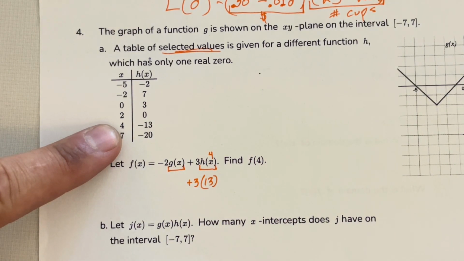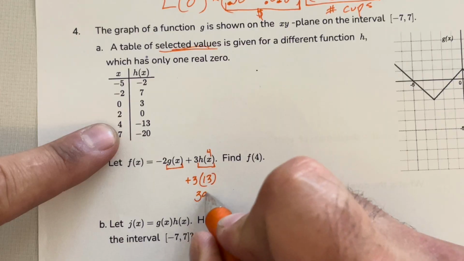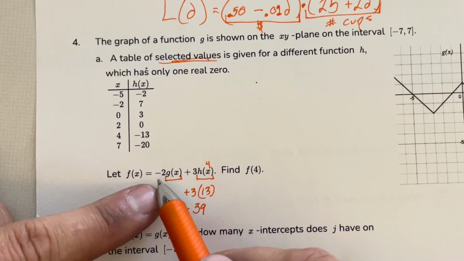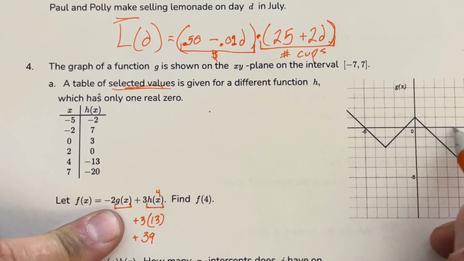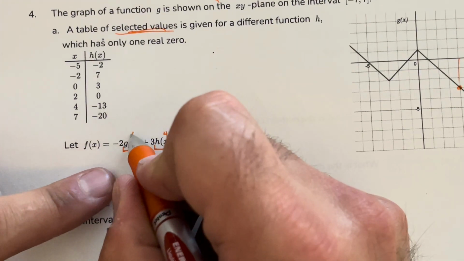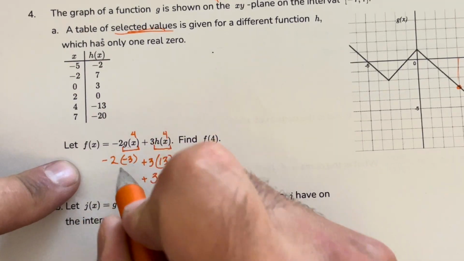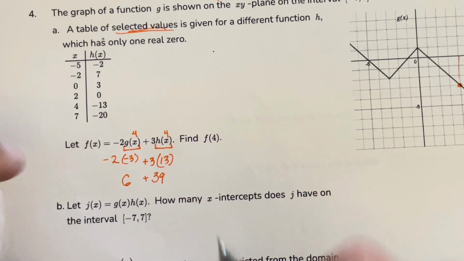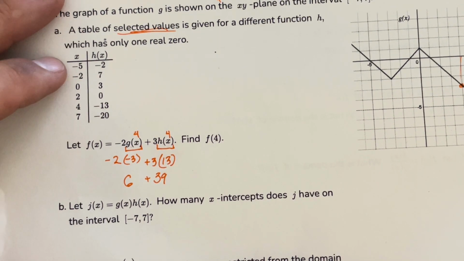Okay, so what's that? That's 39. So we get 39. And then with the other function, we also put in 4. So we go over to the x value 4, we get a value of -3. So when we put in 4, we get -3, but we have to multiply that by a -2, and that gives us a +6. And we're right there. Let's see. I feel like I did something wrong.